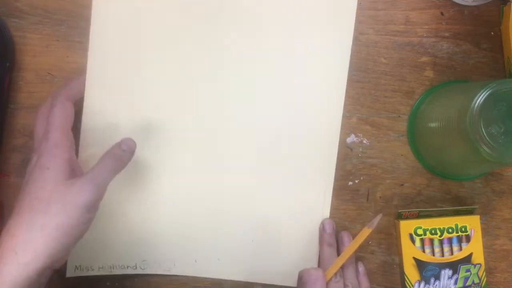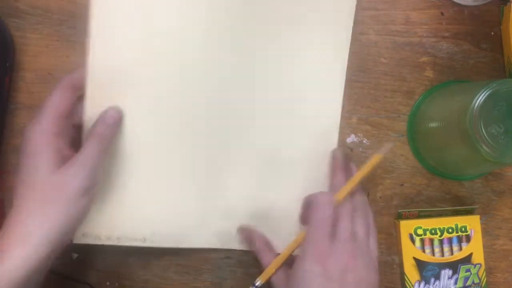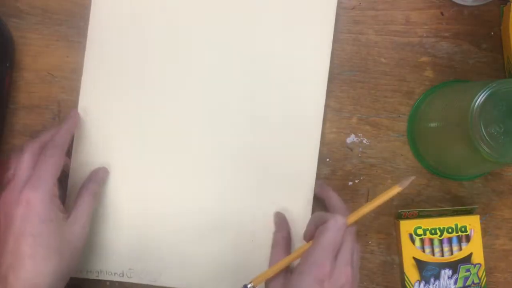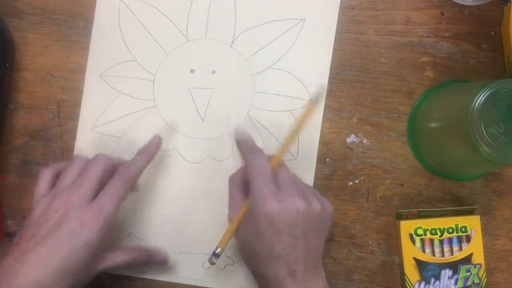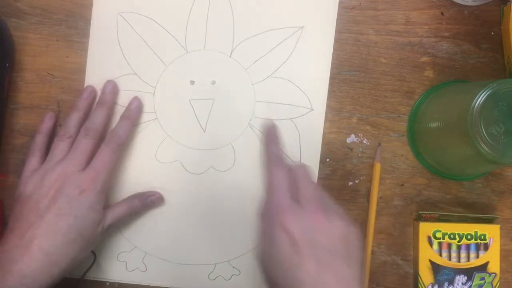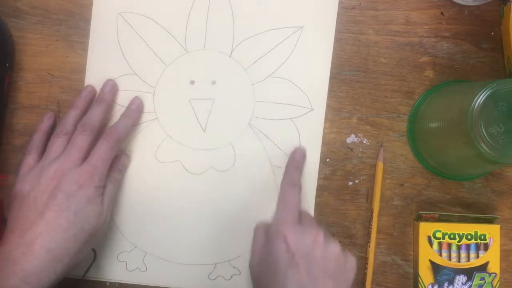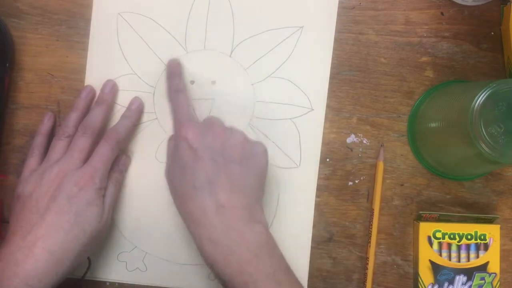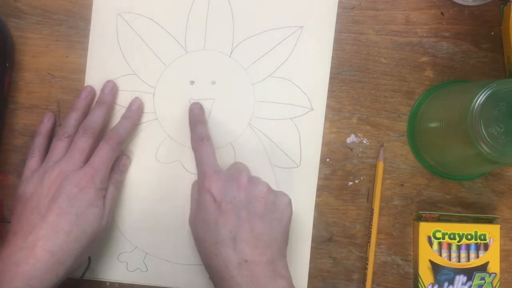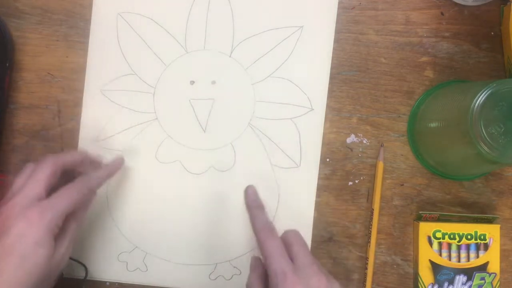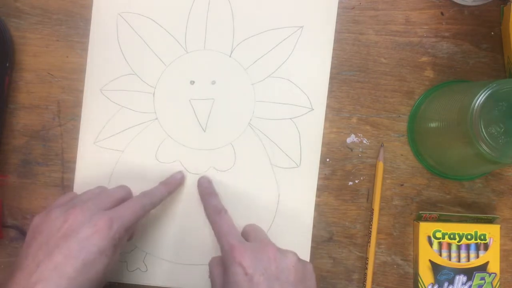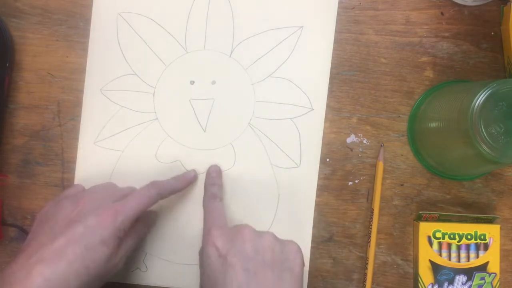Now, to begin, you want to trace a circle. So our shape that we're using for the turkey's head is a circle. There's several shapes on here that you will see. The circle is a geometric shape. The triangle for his mouth is a geometric shape. And the part under his neck, I call that a gobbler.